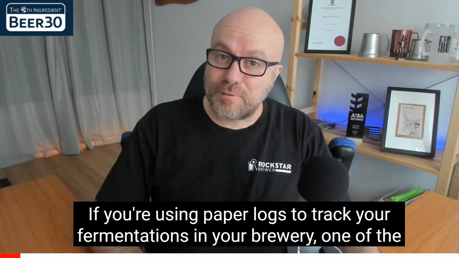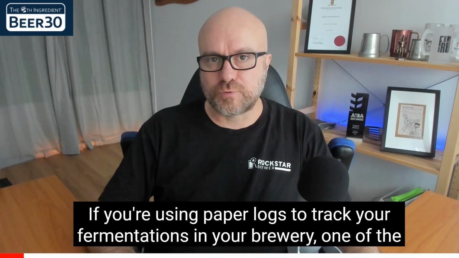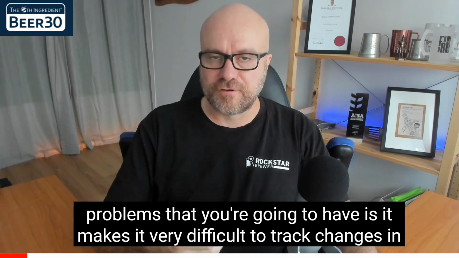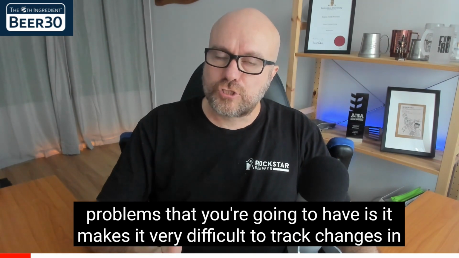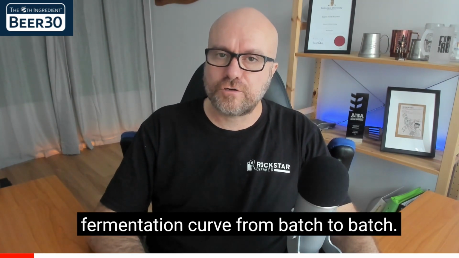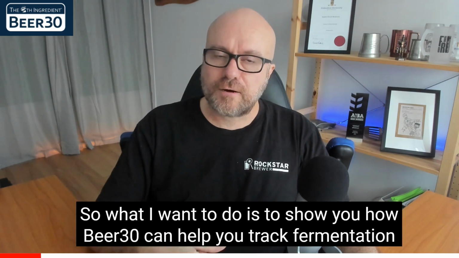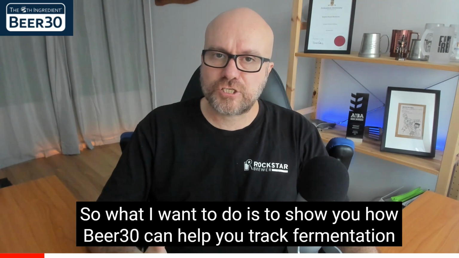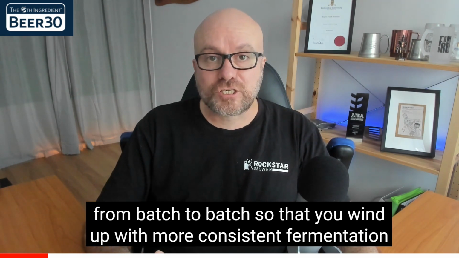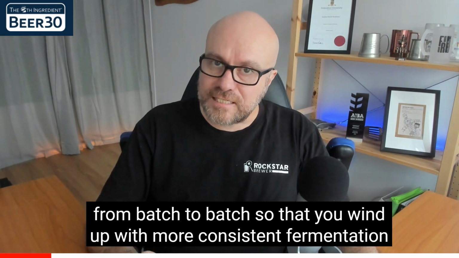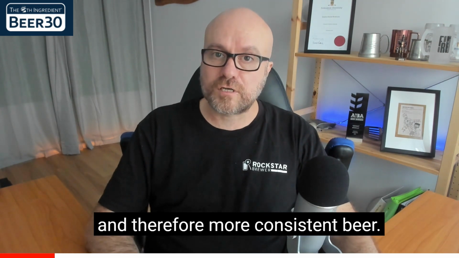If you're using paper logs to track your fermentations in your brewery, one of the problems that you're going to have is it makes it very difficult to track changes in fermentation curve from batch to batch. So what I want to do is to show you how Beer 30 can help you track fermentations from batch to batch so that you wind up with more consistent fermentation and therefore more consistent beer.